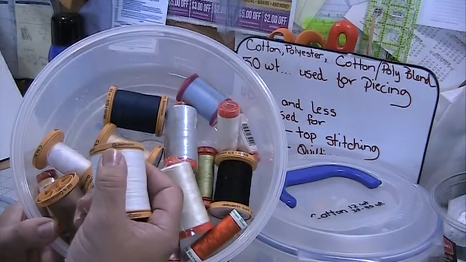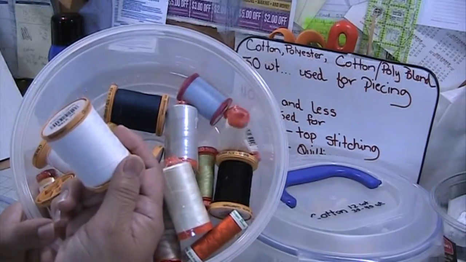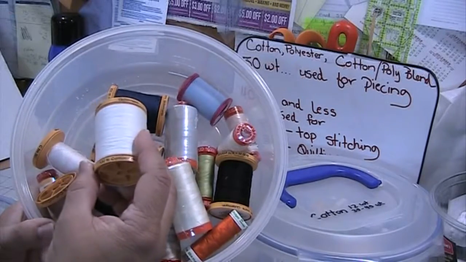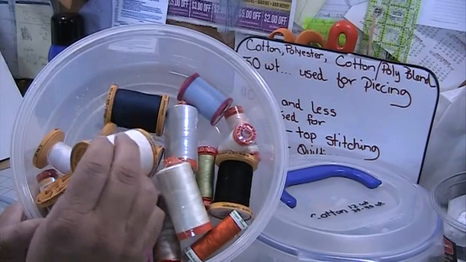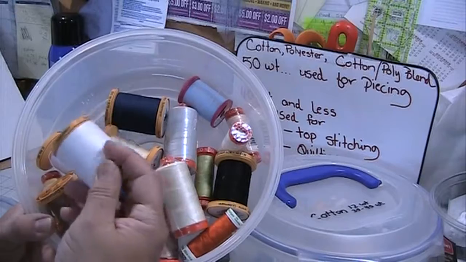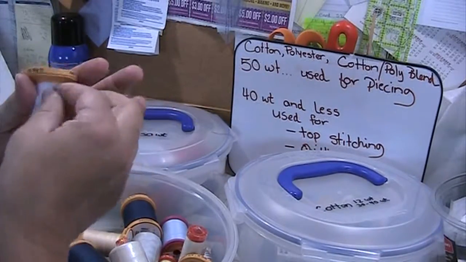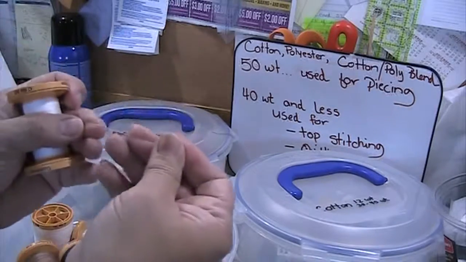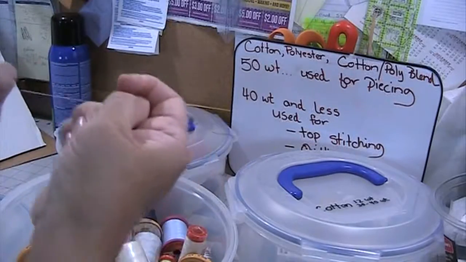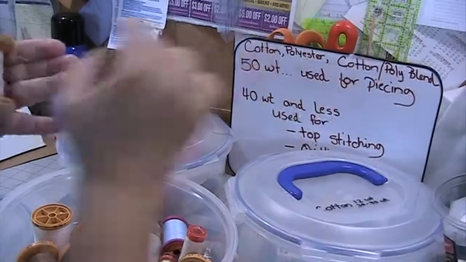Gutermann. I'm sorry if I'm saying it wrong. This is a relatively priced thread that's made in Greece. It doesn't have a lot of lint. It's 100% cotton, and again, this particular bucket is 50 weight. So this is the perfect weight, or thickness, to sew or piece, which I will show you right here. It's pretty sturdy. It doesn't break that easily. I have to use a lot of strength to get that to break.